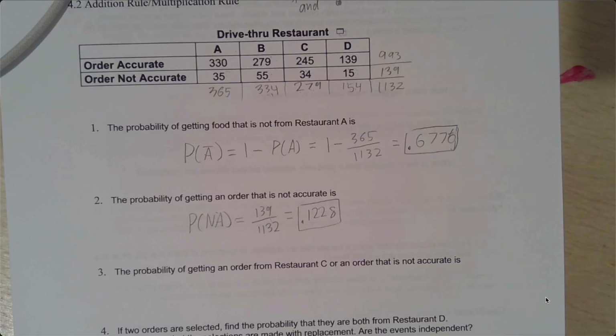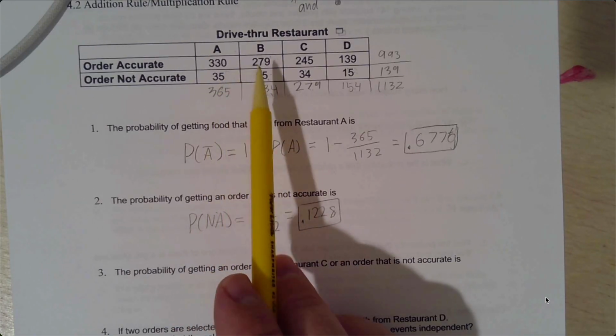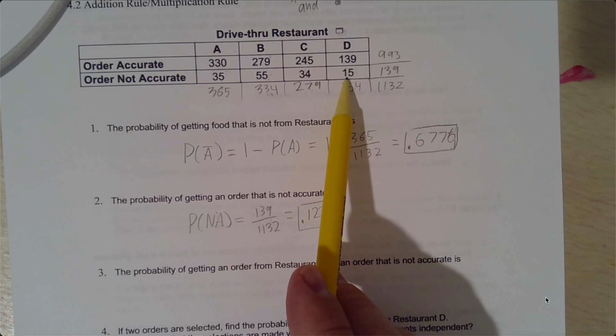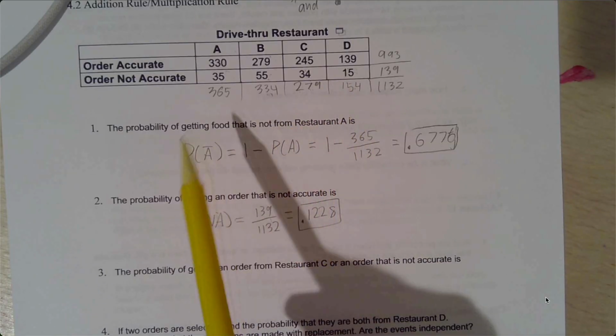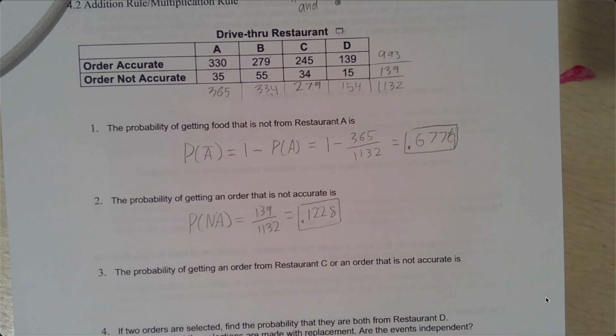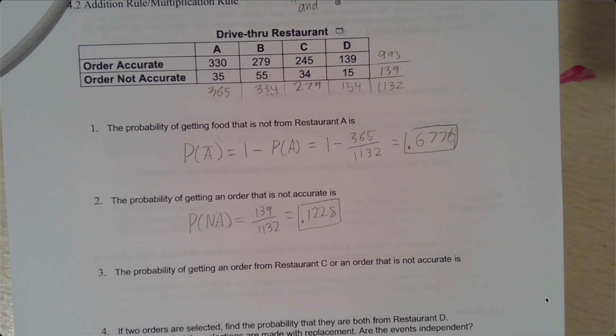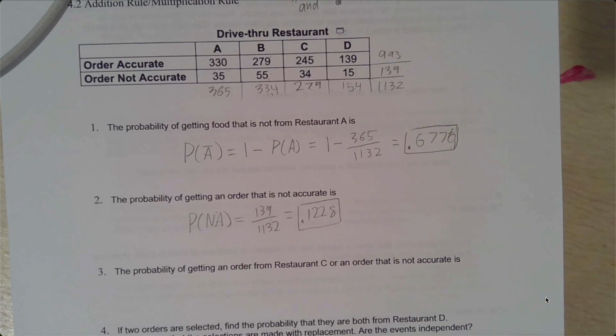If you can phrase it in a way that says, what does it mean to be not accurate? Again, not accurate means the 35 from A, or the 55 from B, or the 34 from C, or the 15 from D. That is where we're getting the "or" in the addition in this column total, right? Because a total comes from addition, we would say it verbally.